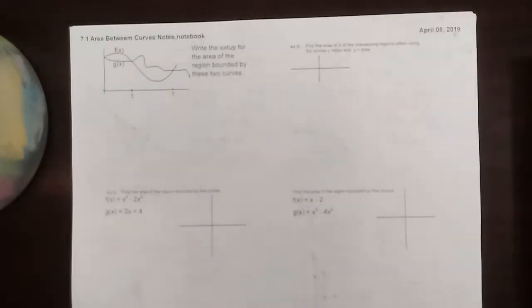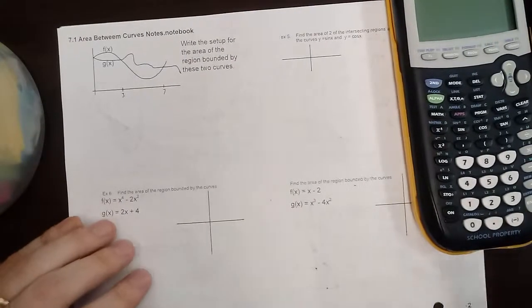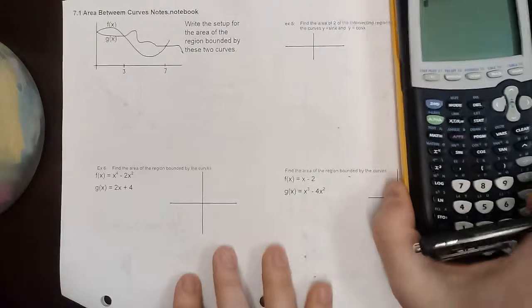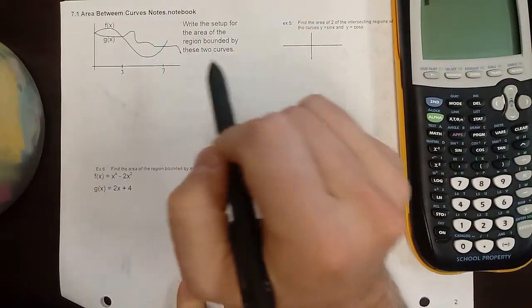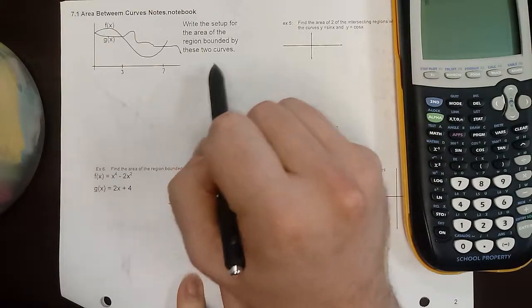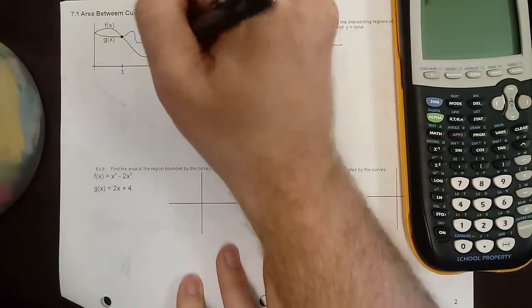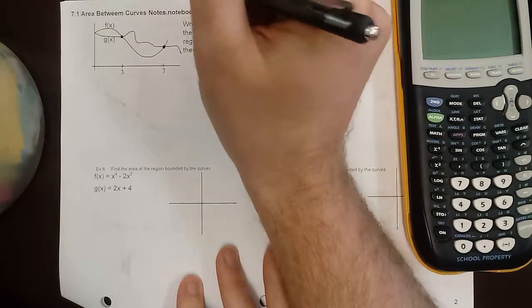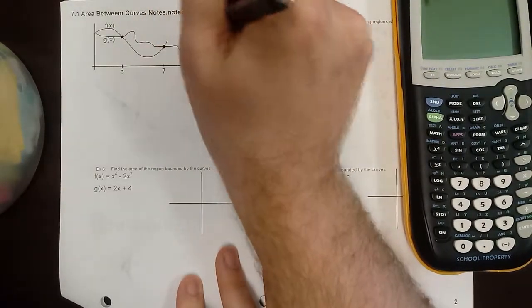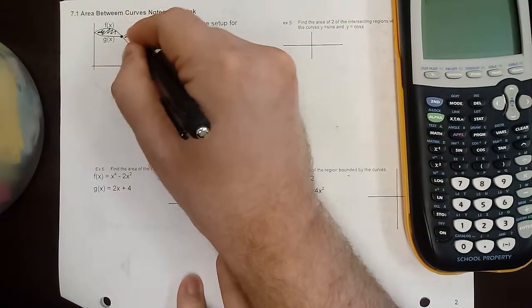Cool. 4 more. So, all right, now we get into this right here. Write a setup for the area of the region bounded by these two curves. So if you look here, it looks like they're intersecting at x equals 3 and 7. And then we're going to assume that they just go off forever and don't intersect after that. So I want this shaded region.